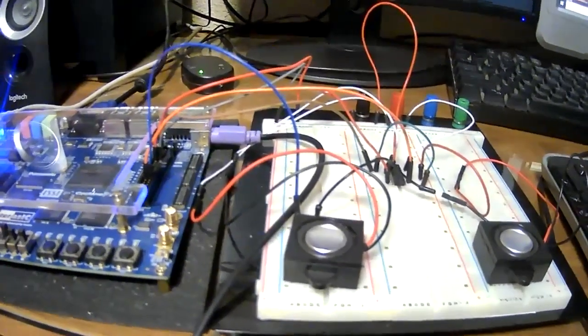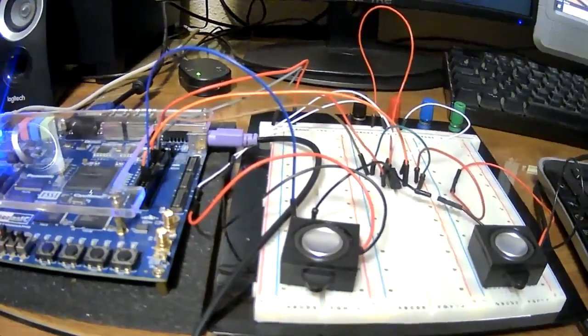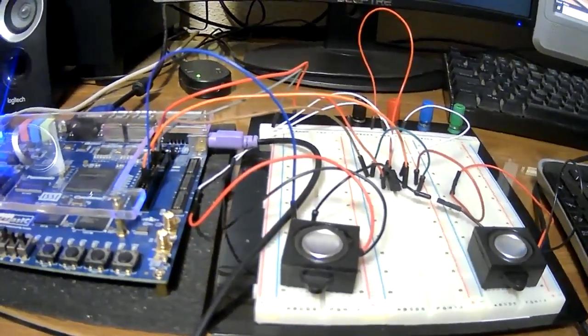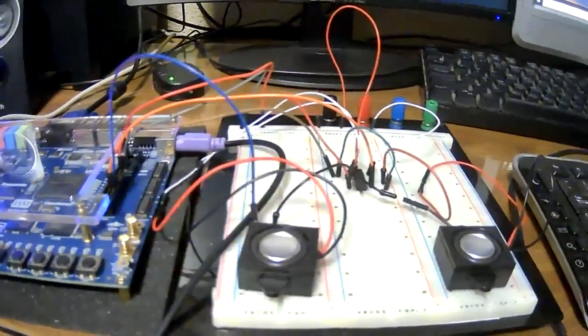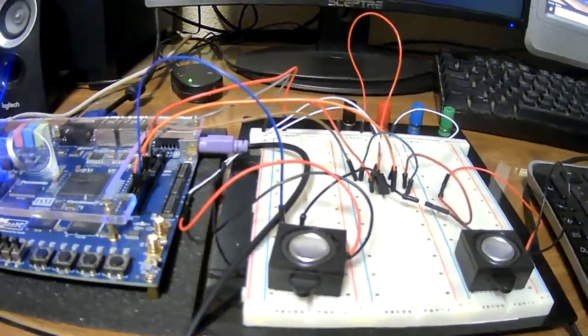And so by writing a 1 or a 0 to this control signal, we can basically perform pulse width modulation to control the frequency of the speakers. And because the signal is copied to both speakers, the result is essentially stereo.